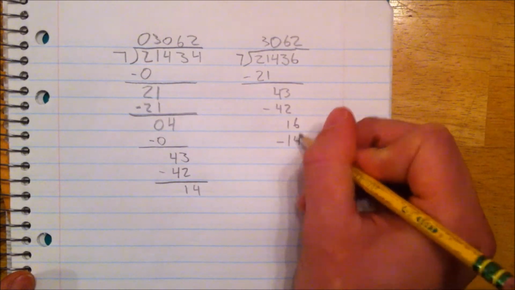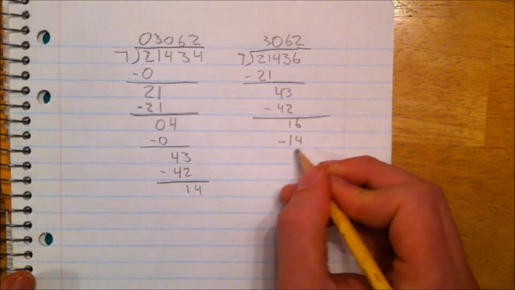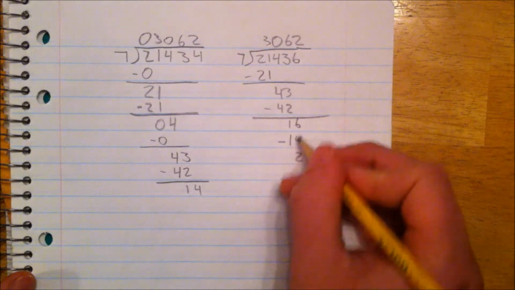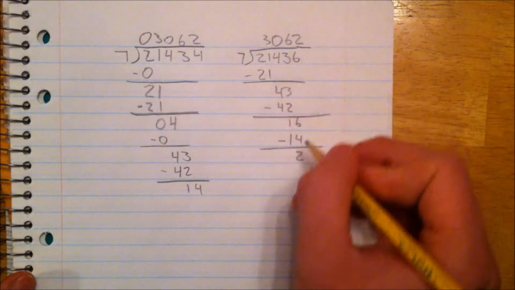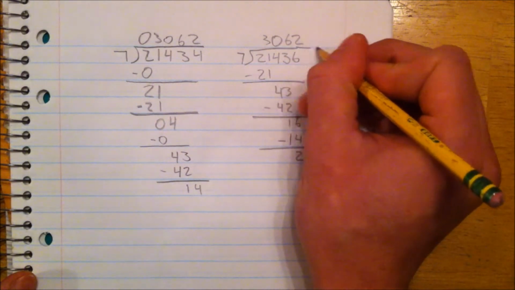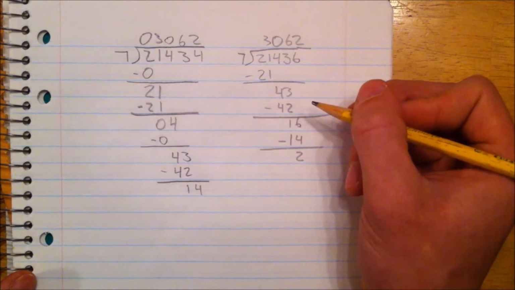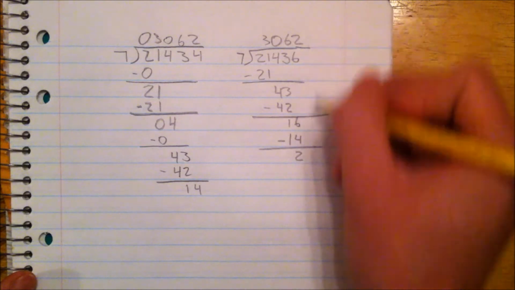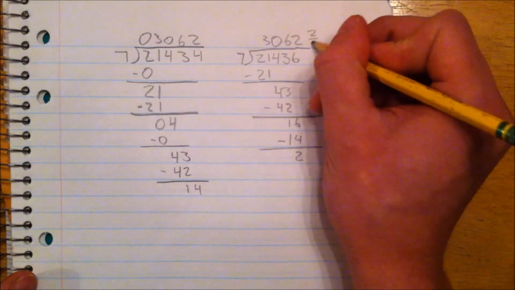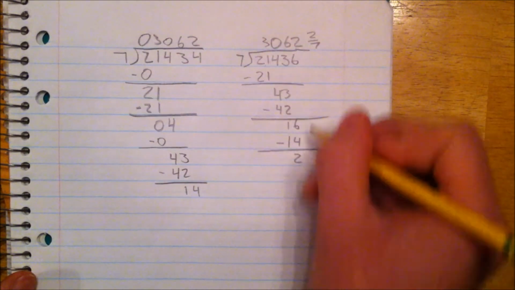We're getting the same thing, but instead we have a 2 left over and nothing more to bring down. So you've got a 2 left over, which could be 2 sevenths, or you could just keep going.